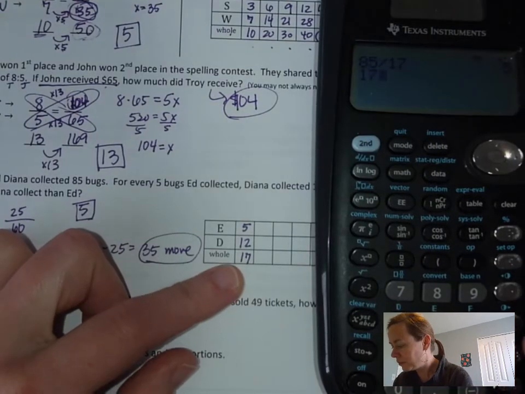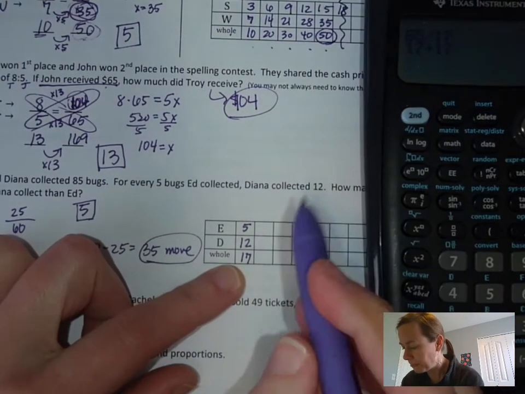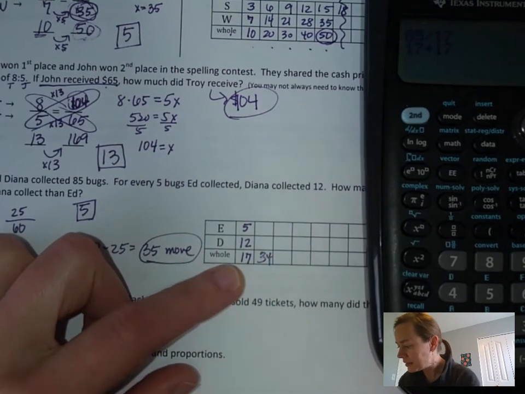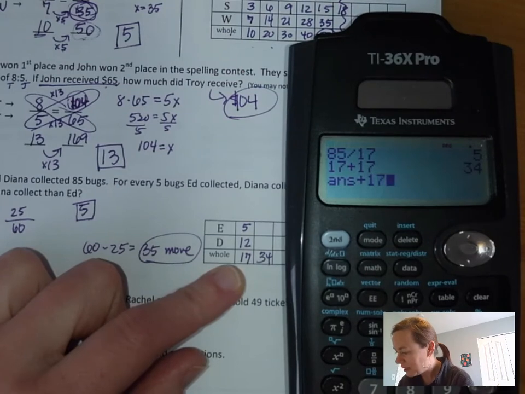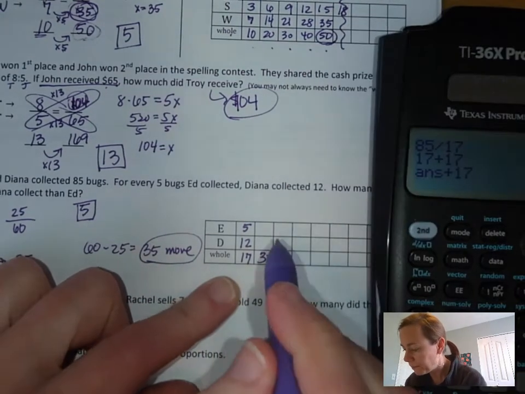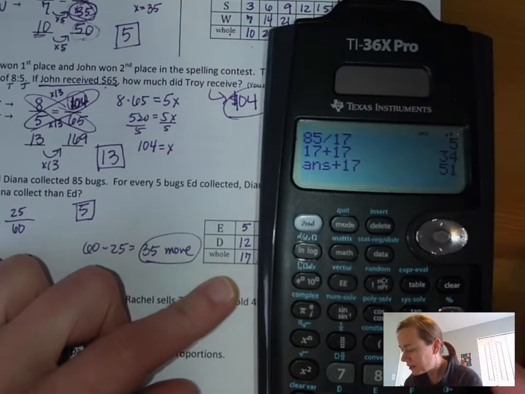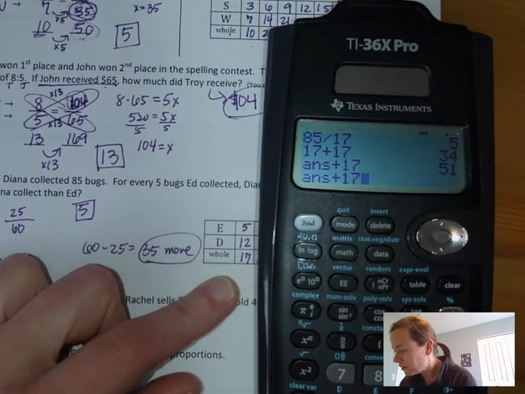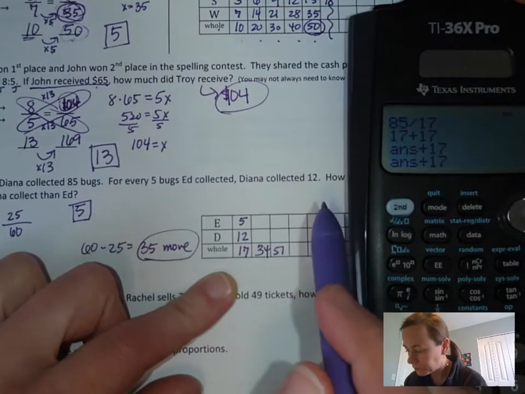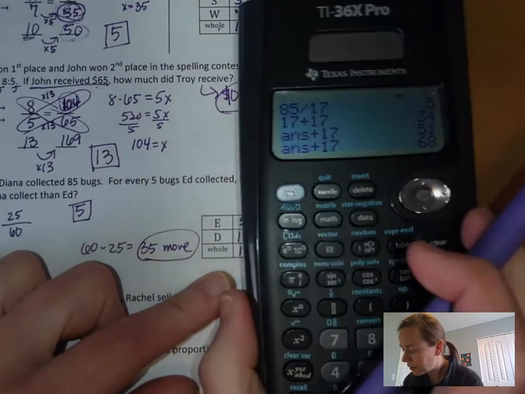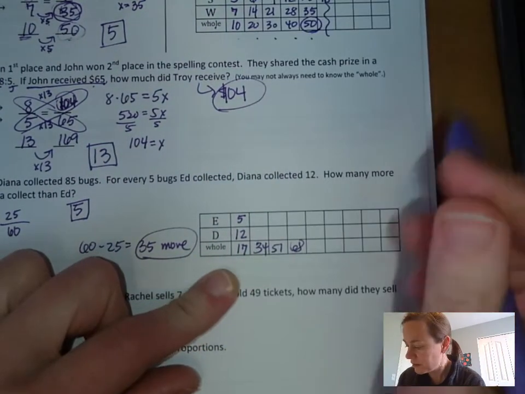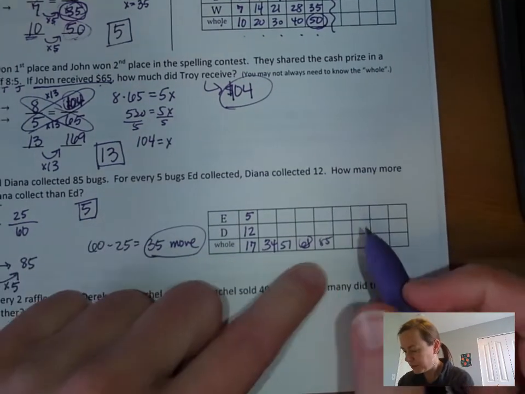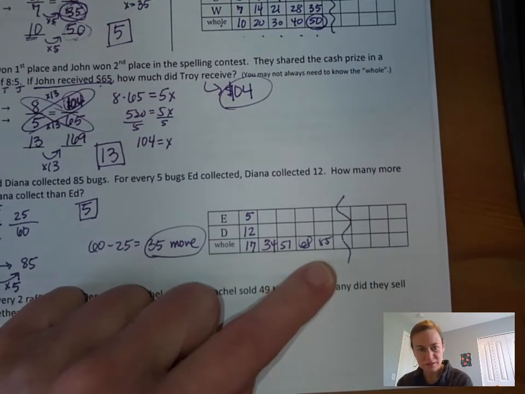So 17 plus 17 equals 34. And let's add another 17. Let me get that screen in there, sorry. Add another 17, we're going to get 51. Let's add another 17, and we're going to get 68. And then we're going to add another 17, maybe this will do it. There it is, 85. Okay, so we don't need the rest of the chart.